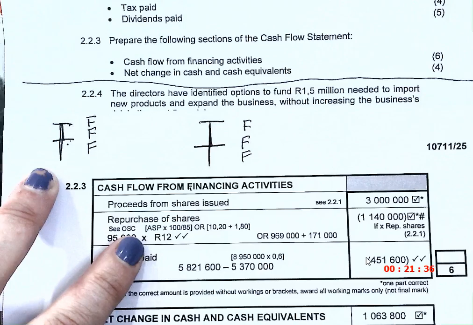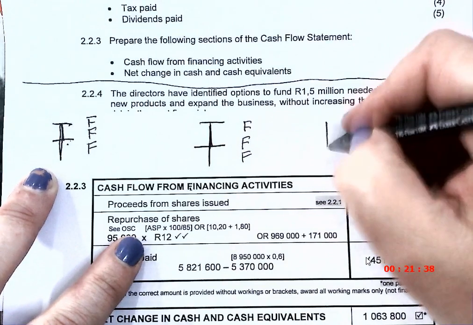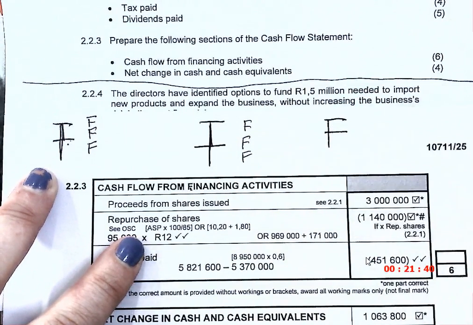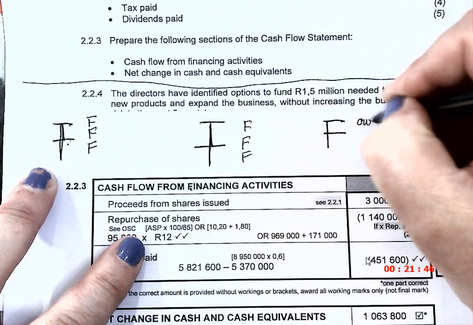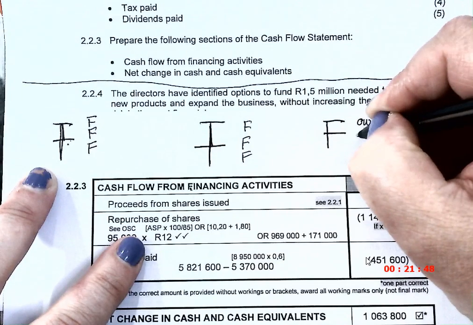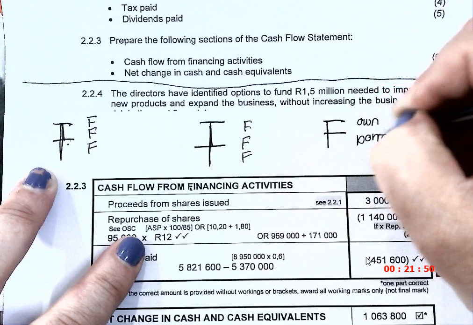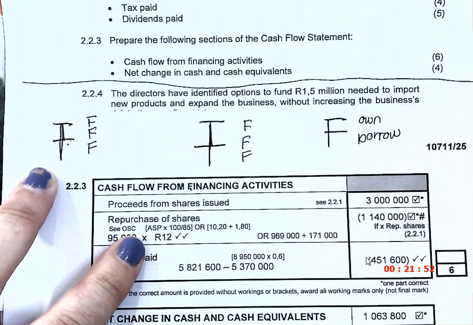The thing that says F, financing. How do you finance your business? Through earned and borrowed funds. Where do I get the money from to have a business?